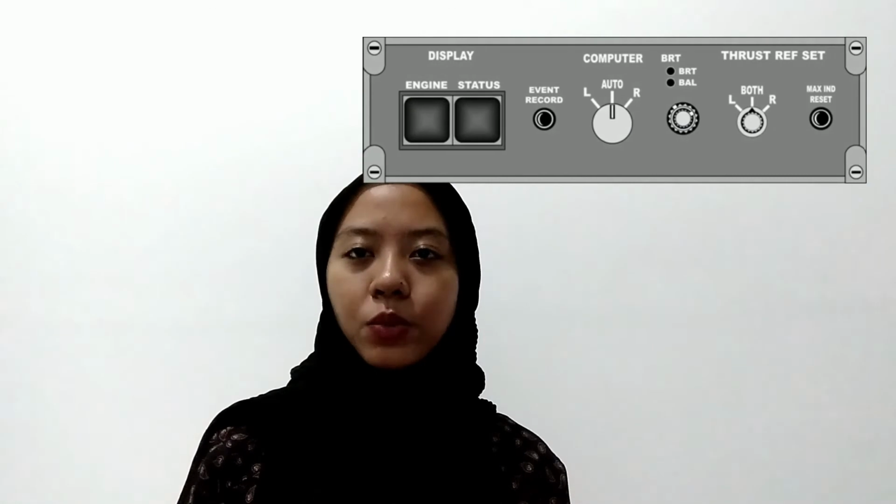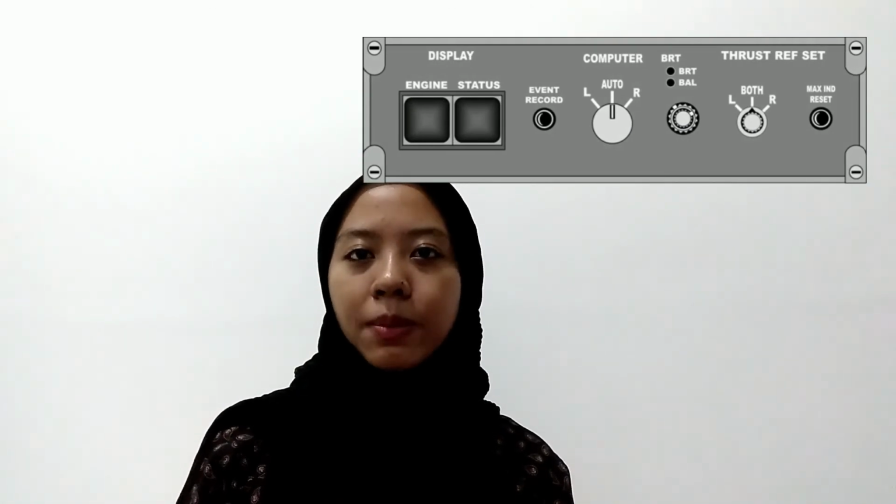The basic system comprises two display units, a control panel, and two computers supplied with analog and digital signals from the engine and the system sensors. These two monitors receive the same information from the same computer. The computers are designated left and right, where only one is in control of the system at one time. The second computer serves as a standby. In case of failure, it may be switched manually or automatically.